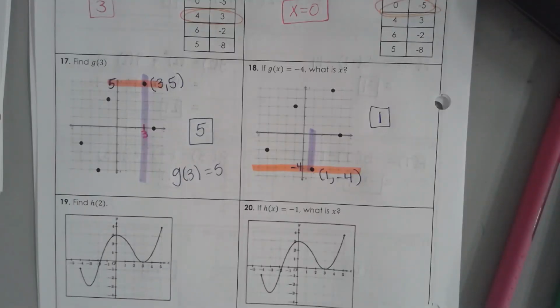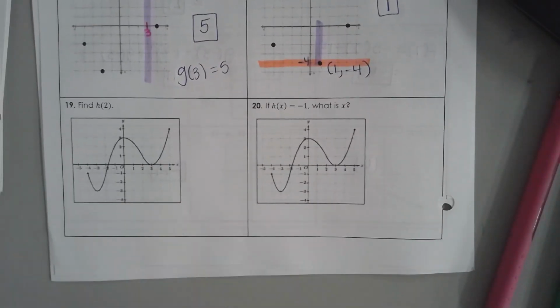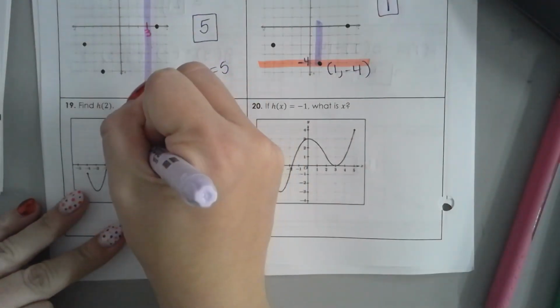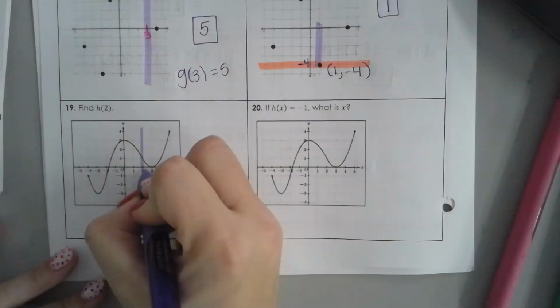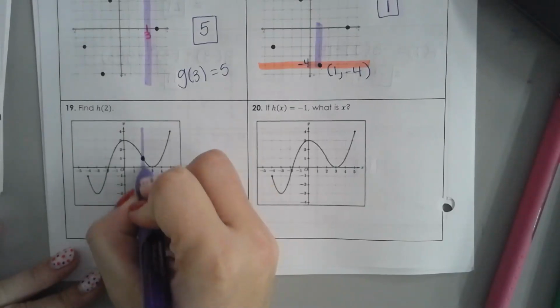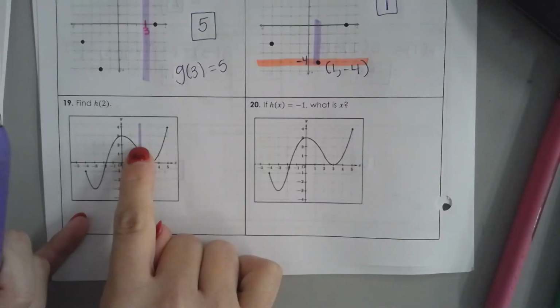All right, number 19. It's another graph, except it's not just individual points. Number 19 says find h of 2. 2 is your x value. So we're going to find a point that has an x value of 2. Looks to be that point right there. So I went to the x value of 2, went to my graph.